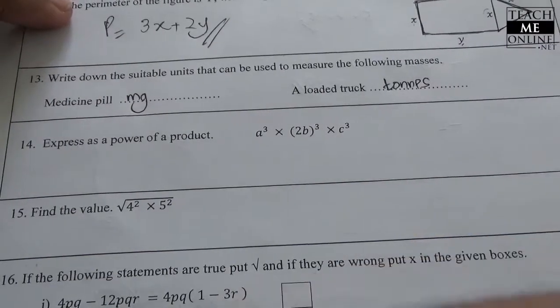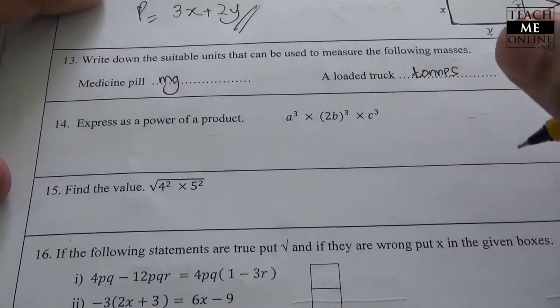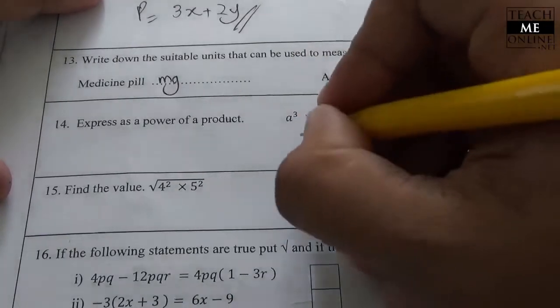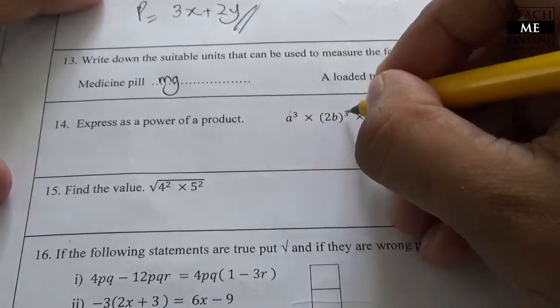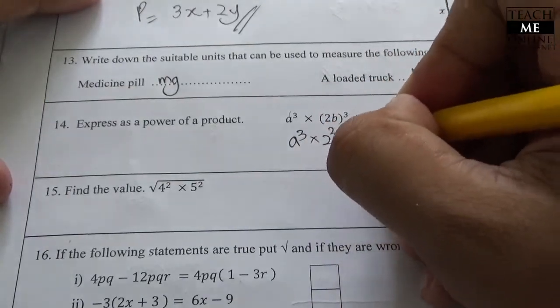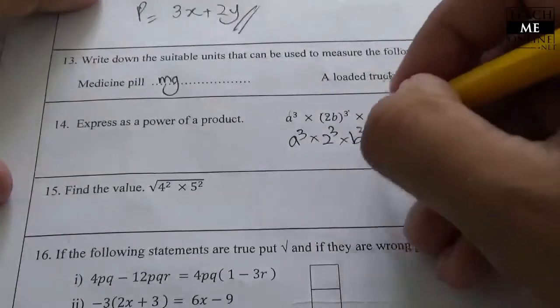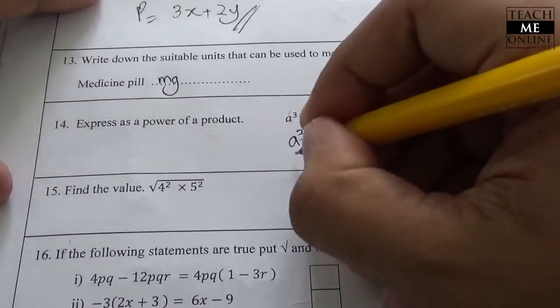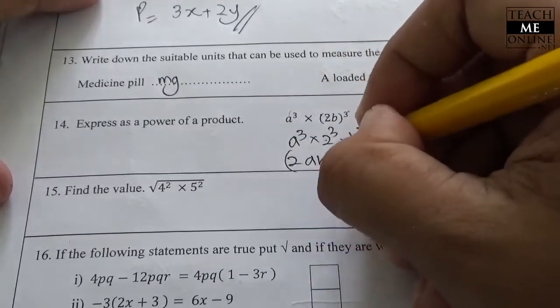14. Express as a power of product. A cube into 2b whole thing cube into c cube. So we can write this as, take here power 3, a cube into 2 cube into b cube into c cube. Because the cube belongs to the 2 and the b. Then since the cube is common to all, we can write 2 into a into b into c and the whole thing cube.